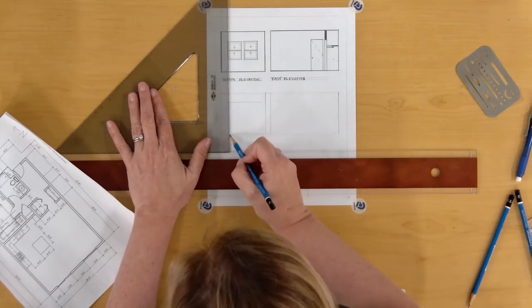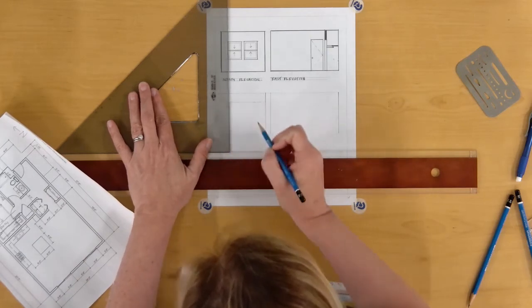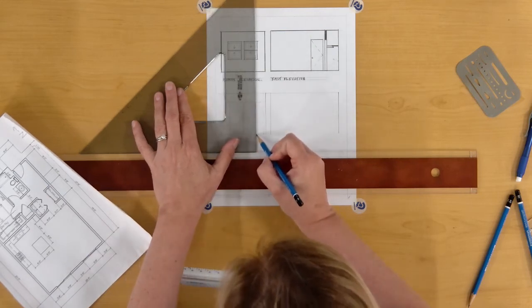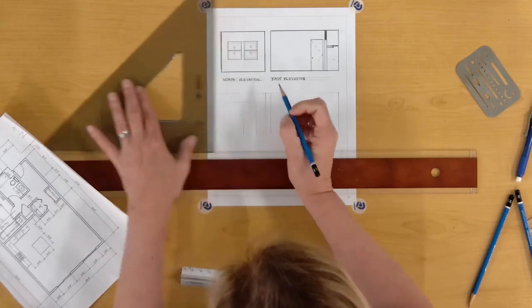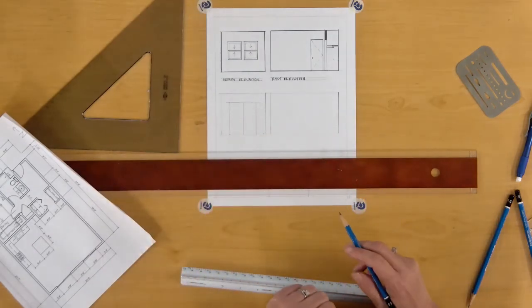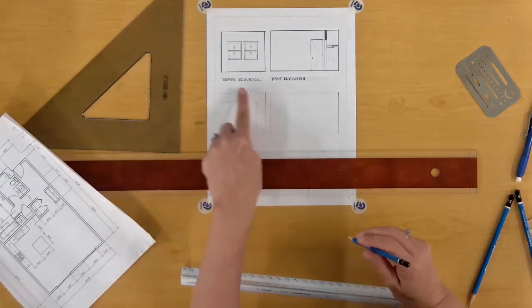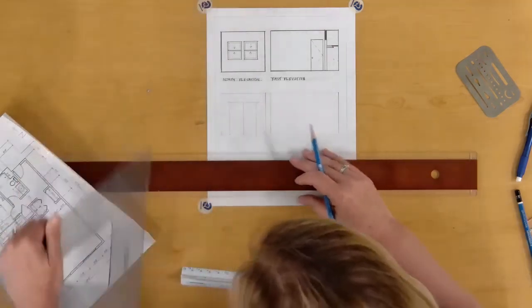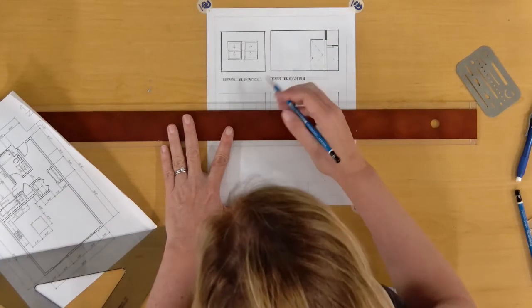And then I'm going to take those 3 lines up to make my 2 closet doors. Now I need to do some refining because it's looking a little messy in here. So let's get my darker pencils out and refine.